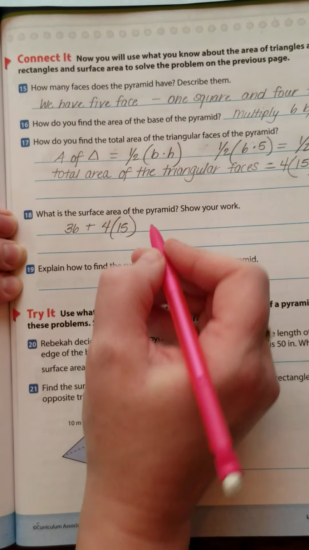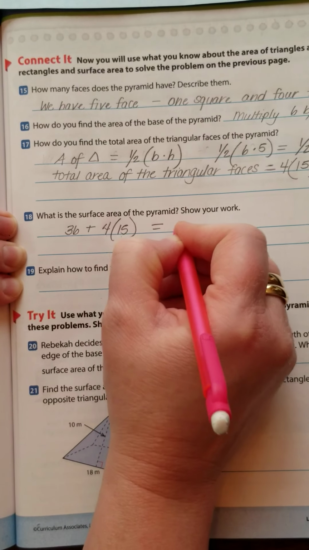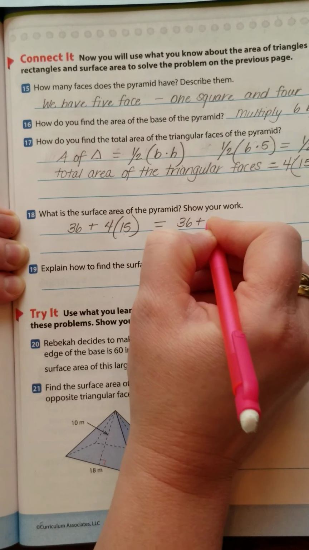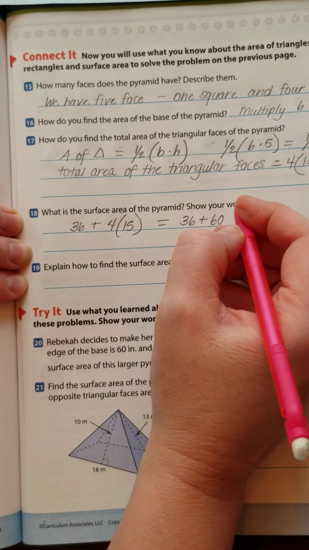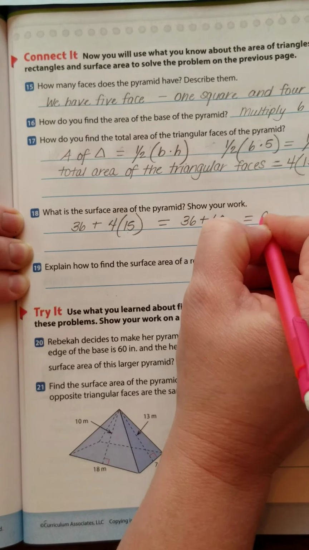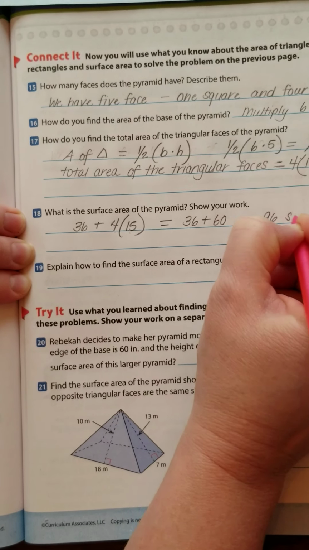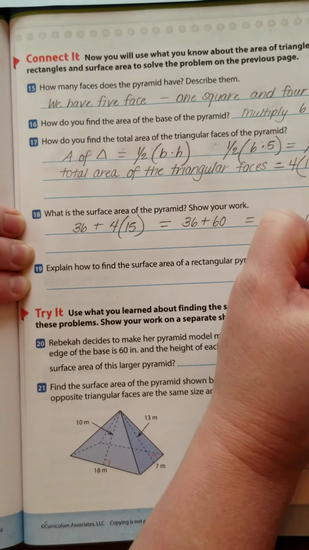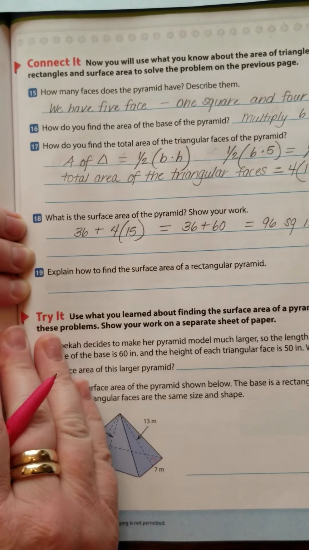Okay, so that becomes 36 plus 60, or 96 square inches.